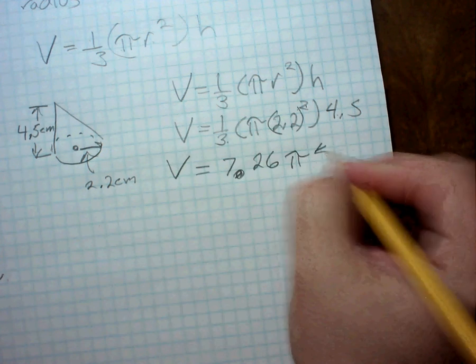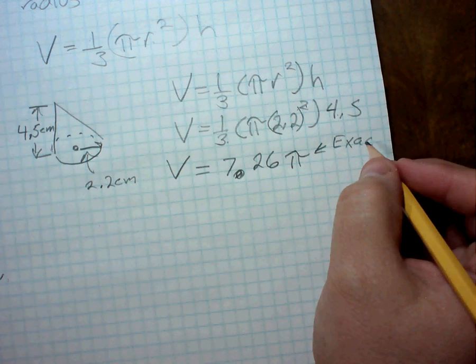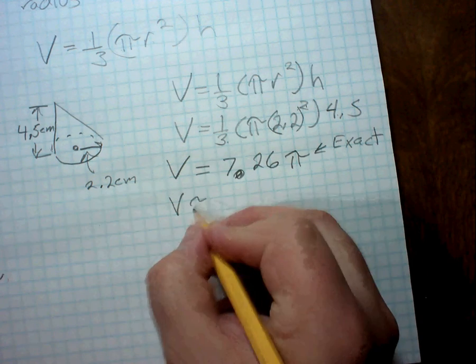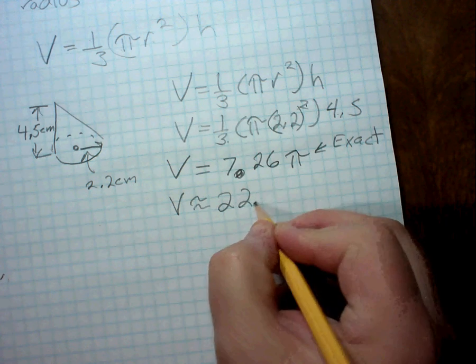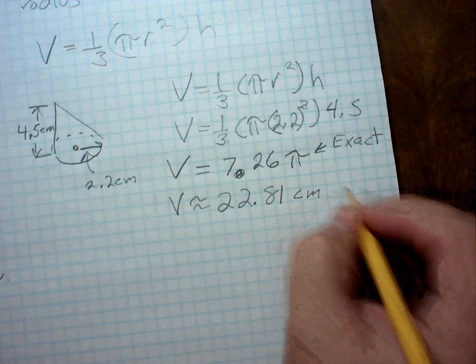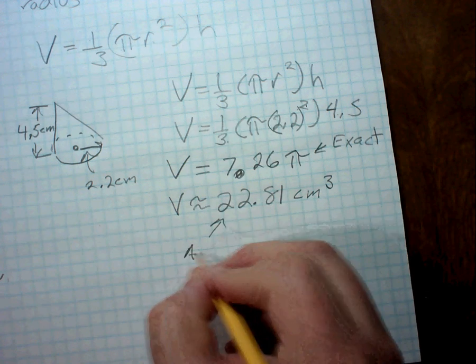Now, why do we do it that way? Because this is what we call the exact value, and then this one would be the approximation when I multiply that by the 3.14 for pi. And this will be the approximate value.